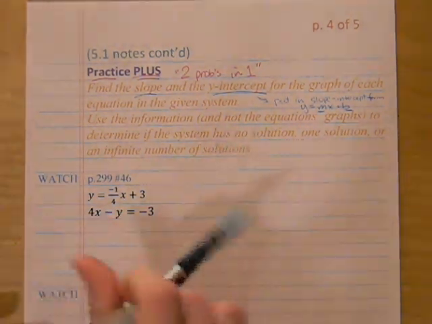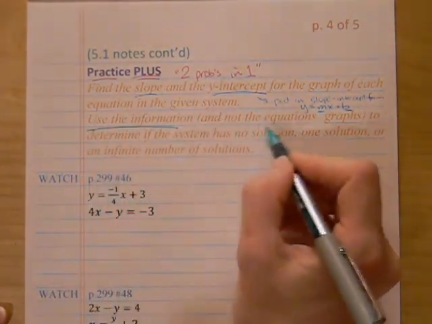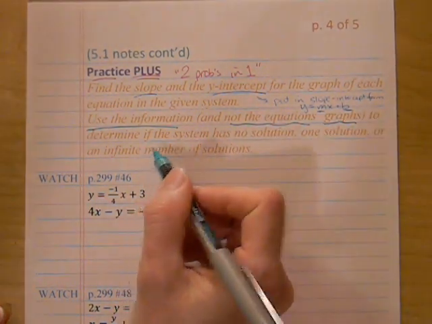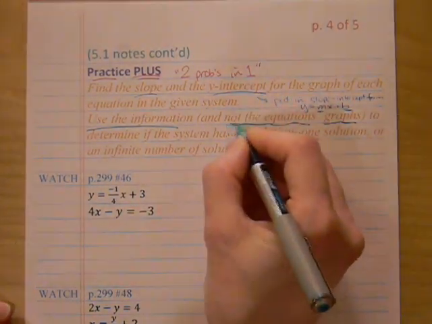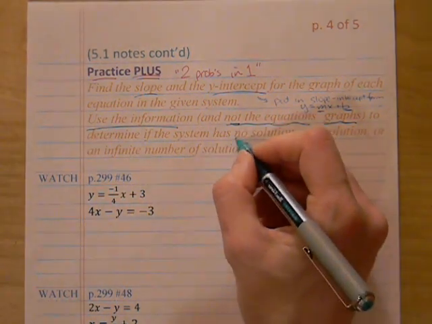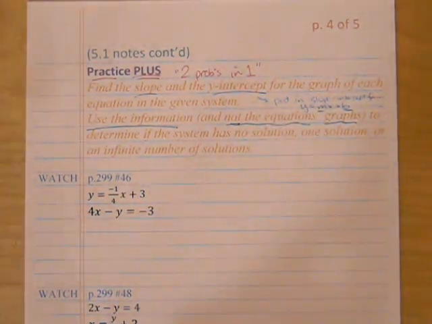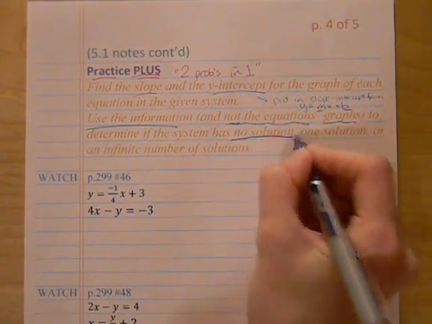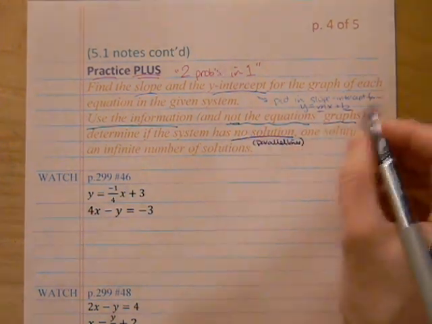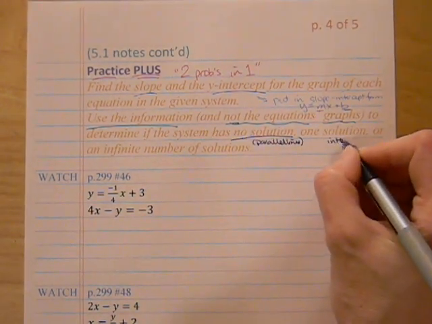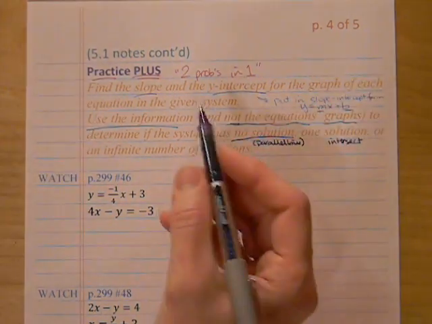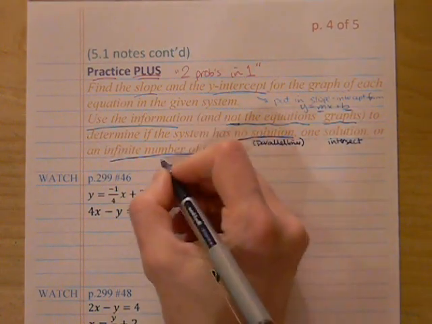Instructions go on to say to use the information, not the equations or the graphs, to determine if the system has no solution, one solution, or an infinite number of solutions. So the no solution part, again, is the parallel lines. The one solution is if they intersect, so no special relationship, they just have different slopes and intersect, or an infinite number of solutions, which means they're the same line.